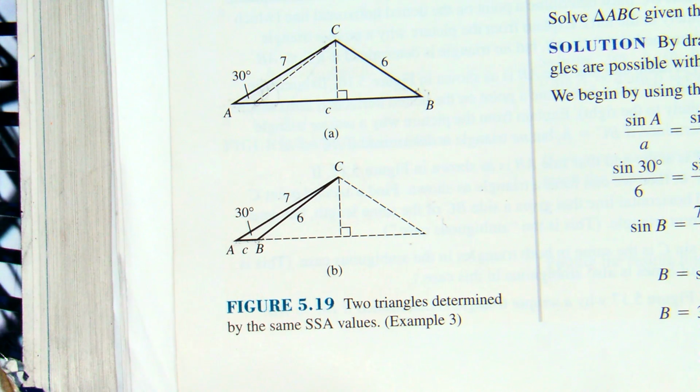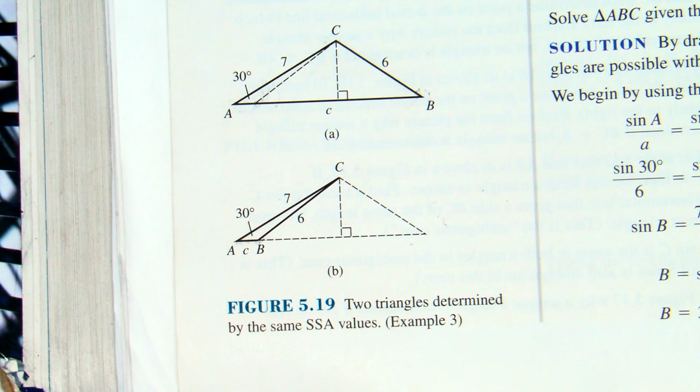Okay, so the idea here is we have two different triangles we need to find. Because of the way this is provided, we have two sets of answers to find in this case. We're going to start by finding the traditional triangle, which is what I would normally draw, and then we will look at how this triangle relates and find the other one.